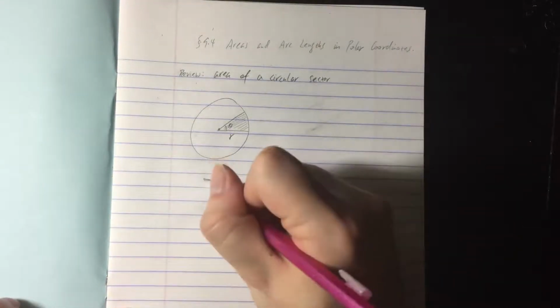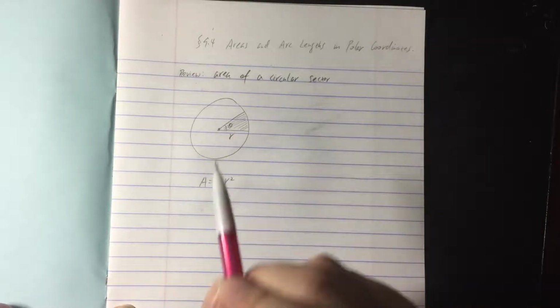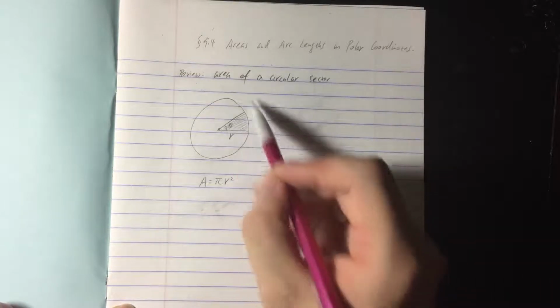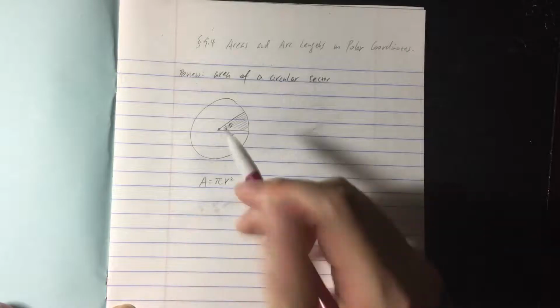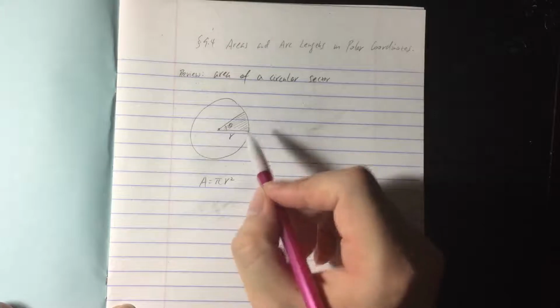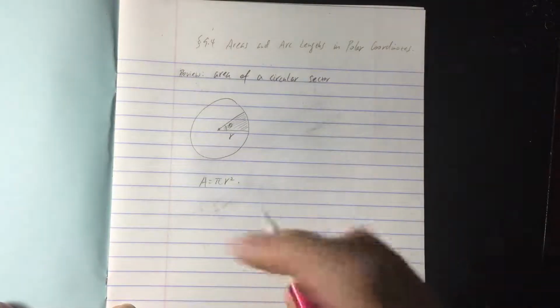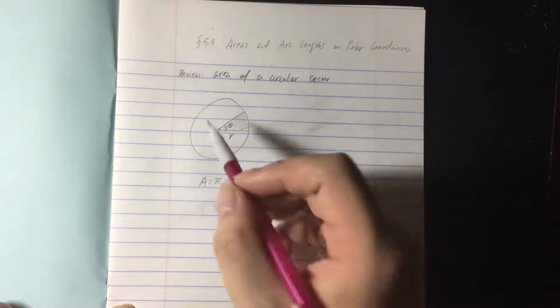We know that the area of the entire circle is pi r squared. If we observe the picture, we can see that the ratio of the area between the circular sector and the entire circle is the same as the ratio of their central angles. That means if we try to find the area of the circular sector, we take the area of the entire circle multiplied by the ratio of their central angles.